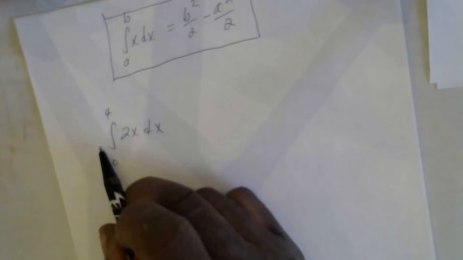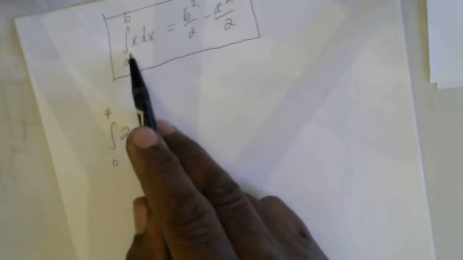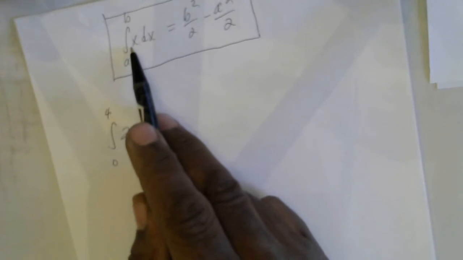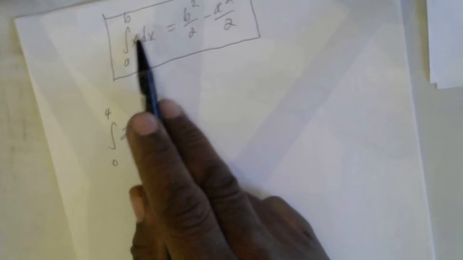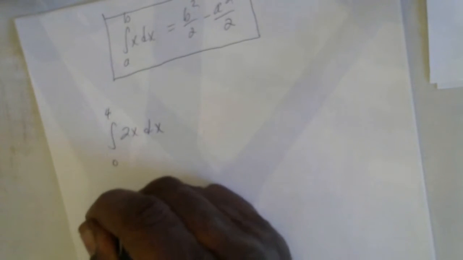The first thing I'm going to do is pull this constant in front of the integral operator. In order to use this formula, I must specifically integrate x to the first power, where the coefficient is understood to be 1. So I'm going to pull 2 in front of the integral operator.